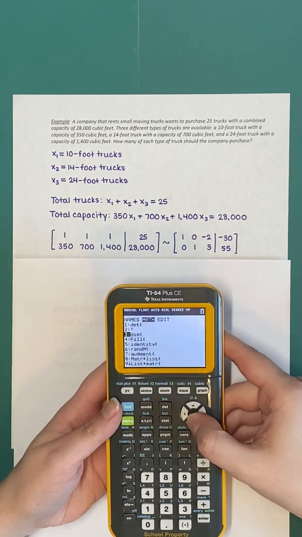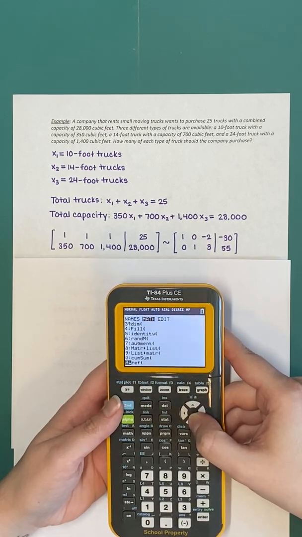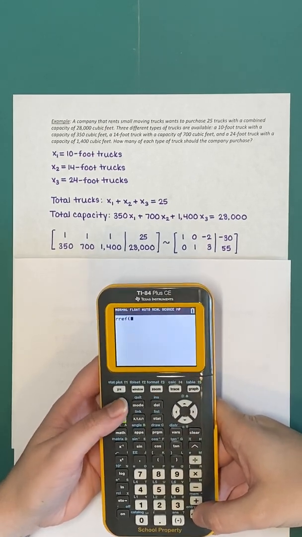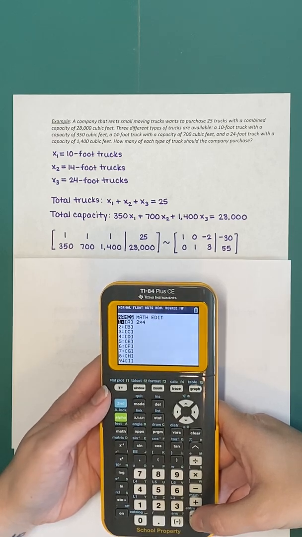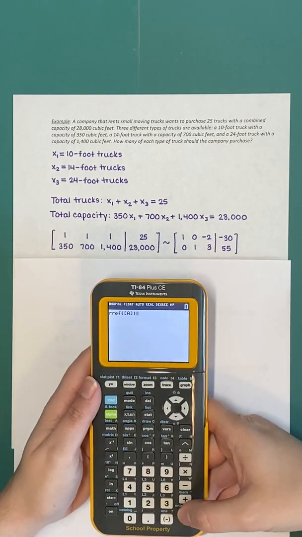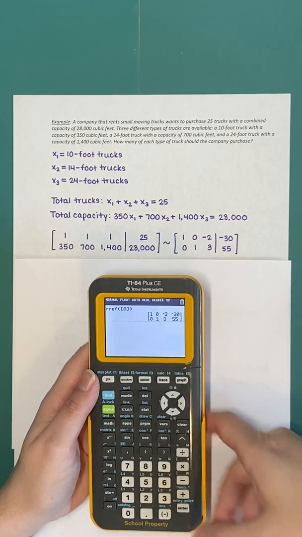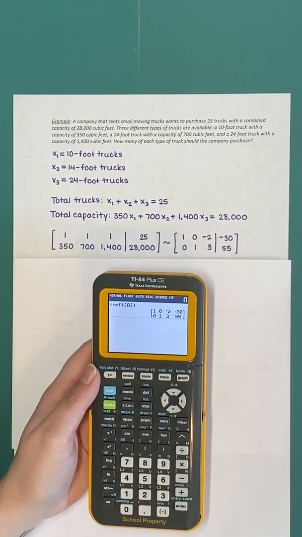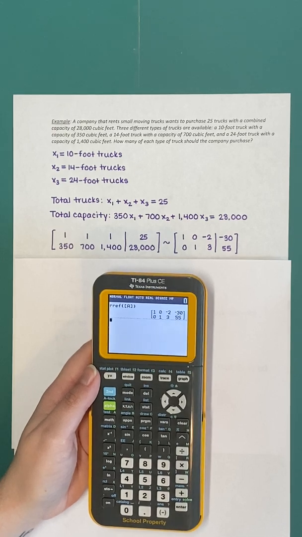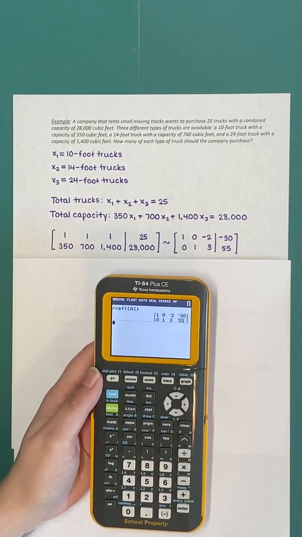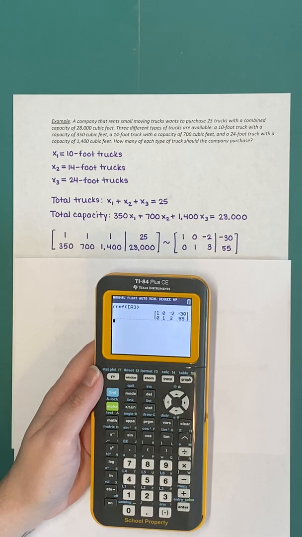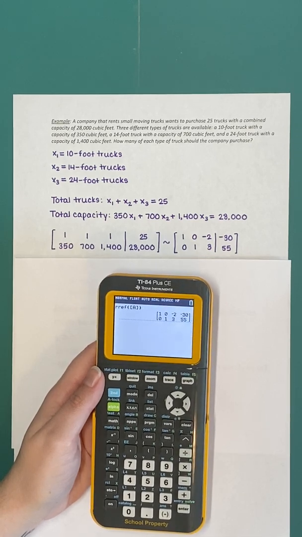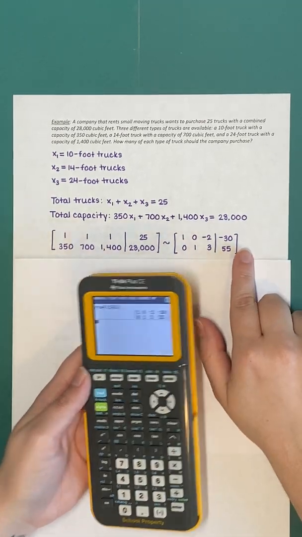So math, RREF, back into your matrix menu, select the matrix you already typed, and there you go. So notice again, we have 2 rows, we have 4 columns. So once it reduces, it's still the same number of dimensions. We still don't get 3. But what that ultimately means is we're not going to be able to get a matrix in a form where we can uniquely solve for individual values for the variables. This is what we have.